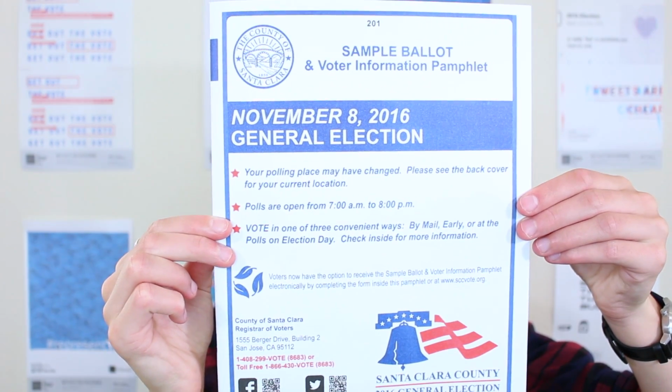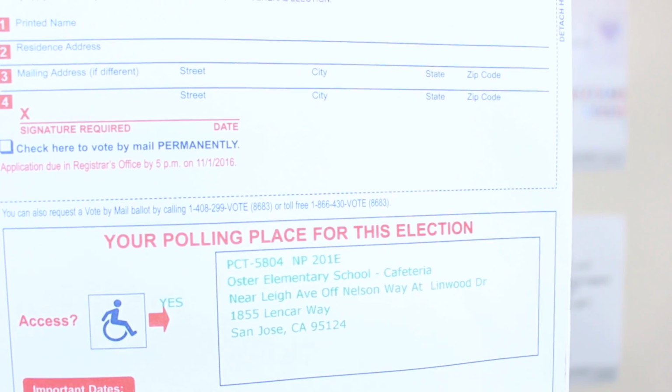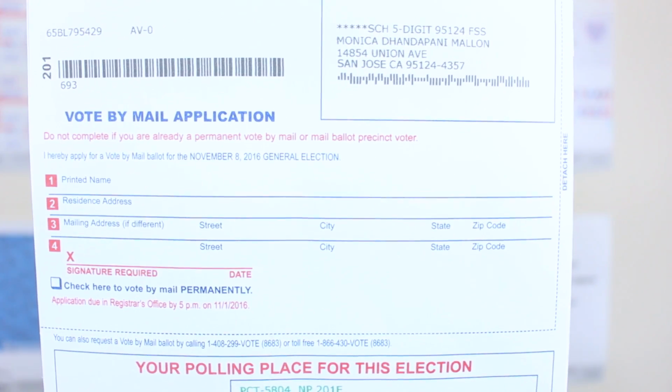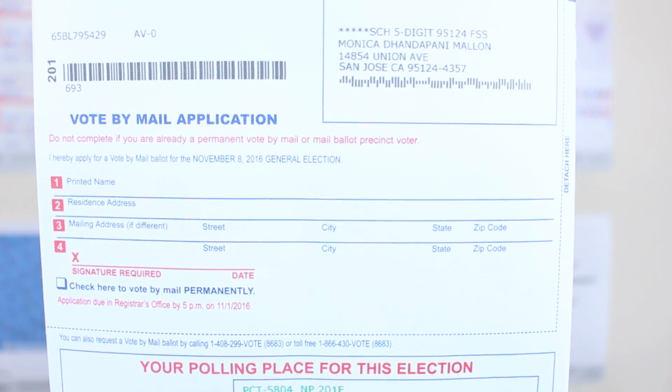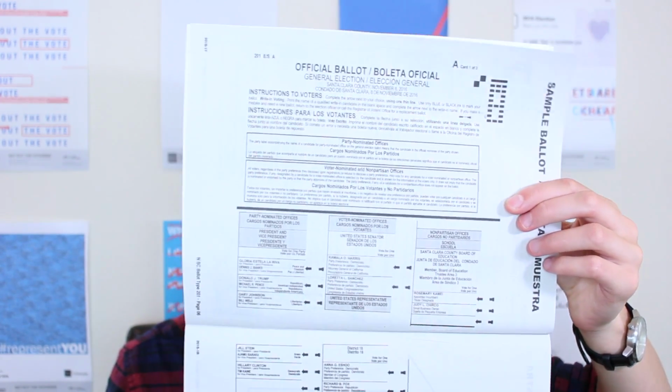So this is what the front cover of the sample ballot looks like. And on the back cover, you should be able to find your polling place. And there's also a vote by mail application in case you decide that you want to vote by mail. So the sample ballot is just like the regular ballot. So what I like to do is fill out my sample ballot ahead of time so that when I go to the polls on election day, I can just copy everything from my sample ballot to my actual ballot.